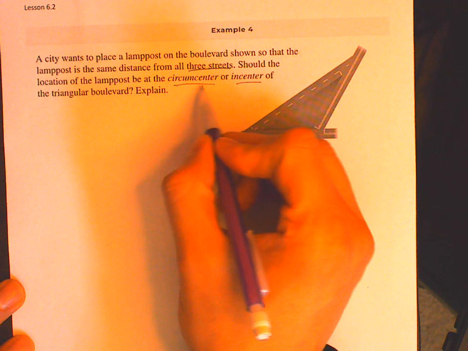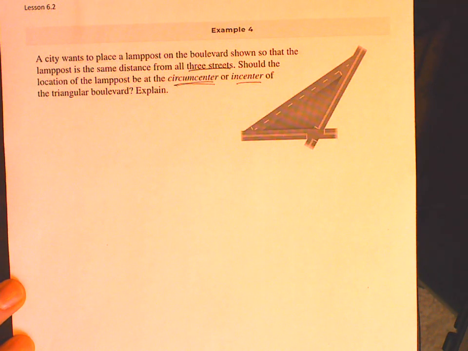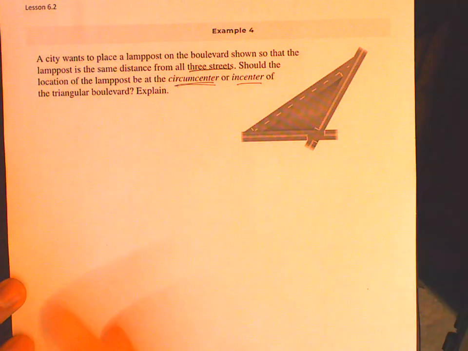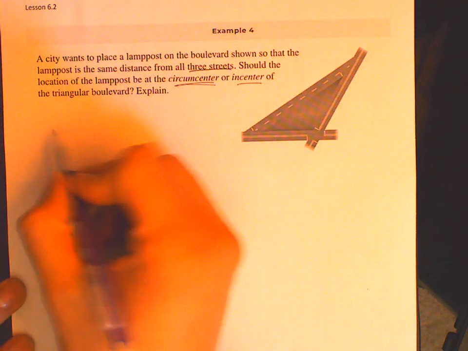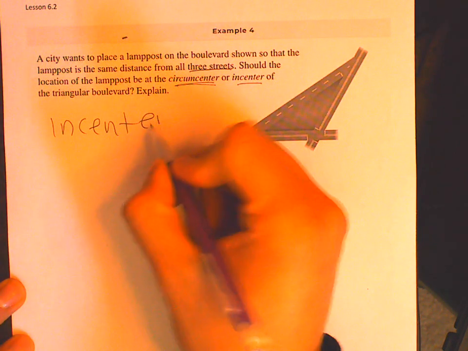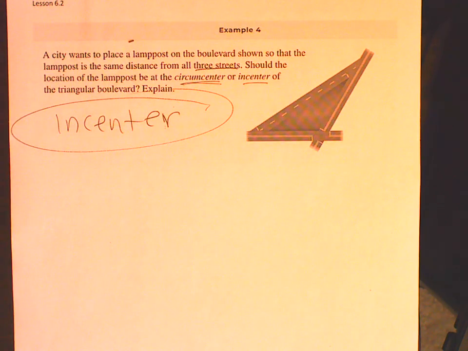Remember that the circumcenter is equidistant to the vertices. The incenter is equidistant to the sides. The sides of the street here correspond to the sides of the triangle. So therefore, this would be at the incenter. Okay, so it will be at the incenter.